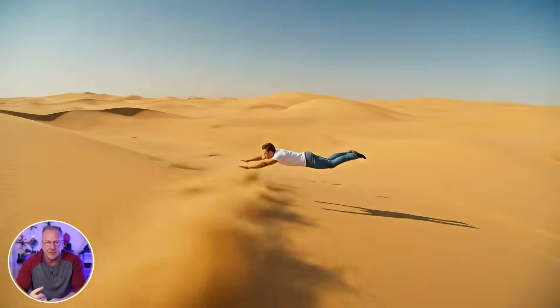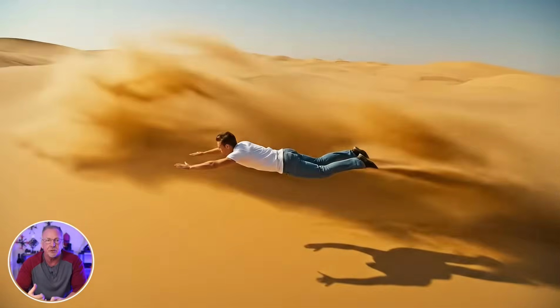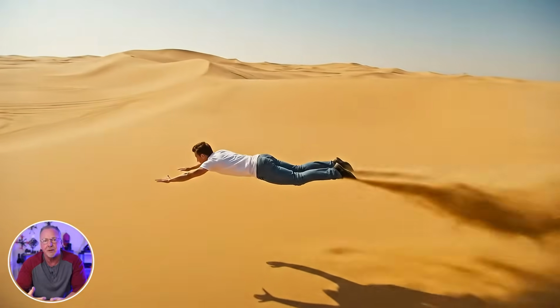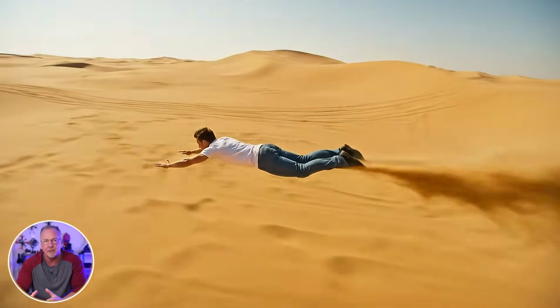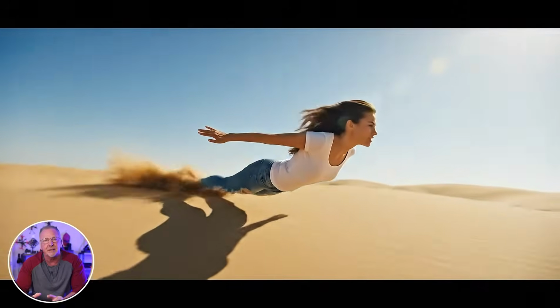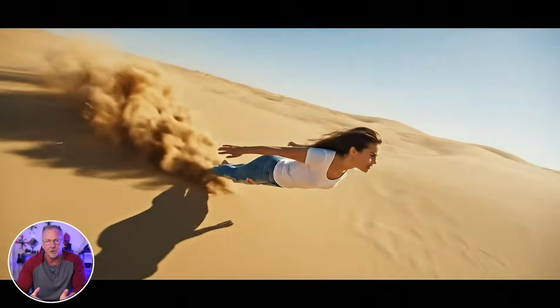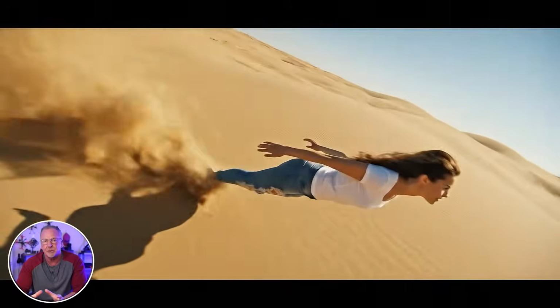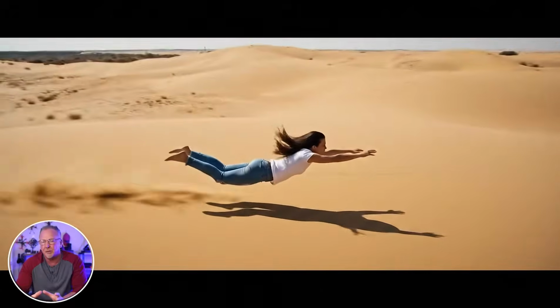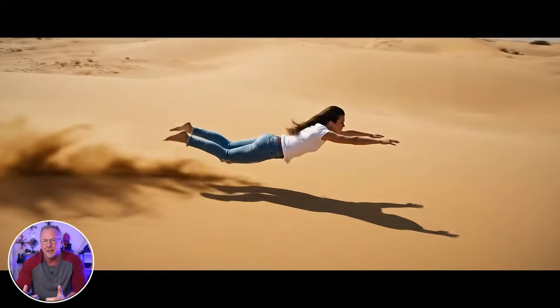Okay, here's the third secret I uncovered: the camera is your co-pilot. Through experimentation, I found that the camera angle dramatically changes how realistic the flight appears. Side angles of a person often showed awkward body positions, but one angle worked almost perfectly every time I tested it.